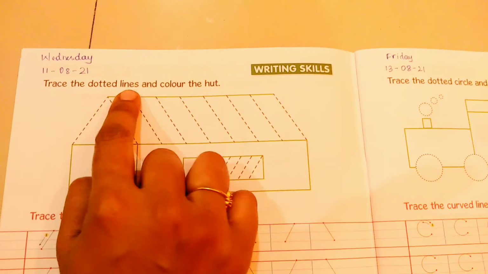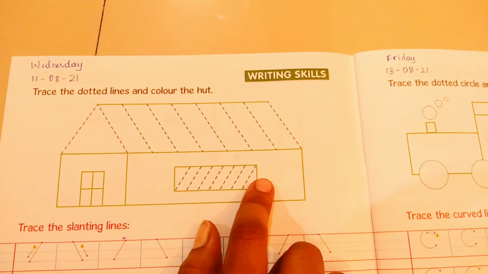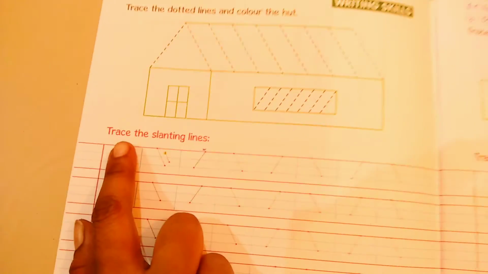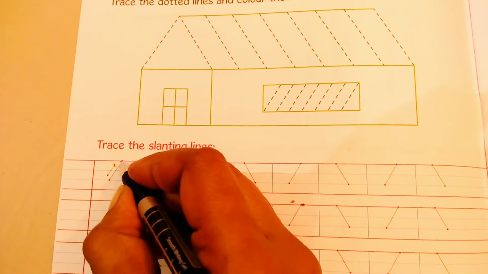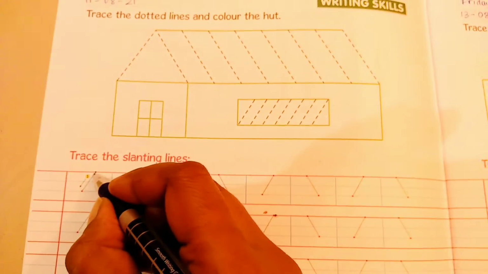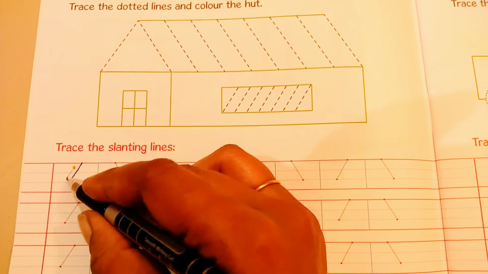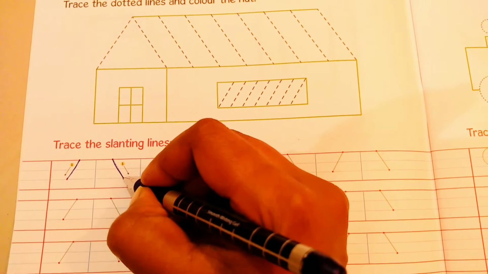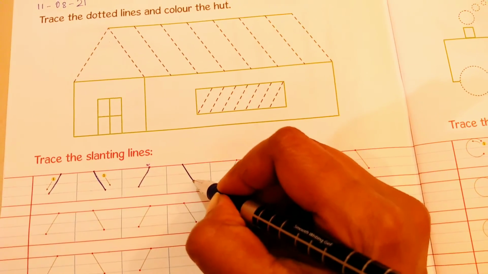Trace the dotted lines and color the hut. You're going to trace and you're going to color your favorite color for this house. And next is trace the slanting line. So you're going to use pencil. From this dot to this dot, you're going to trace it. The slanting line. Which line is this? Right slanting line and left slanting line.